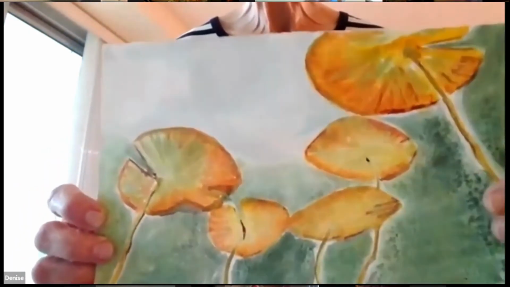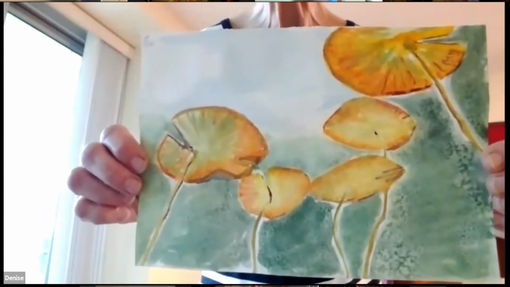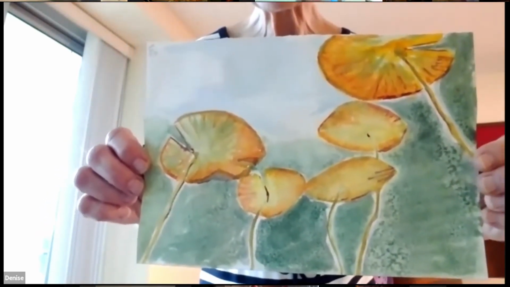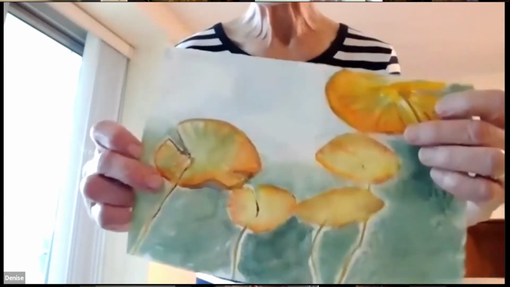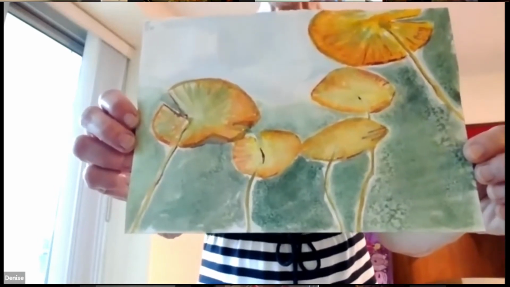Got some good detail in the lilies over on the left. That's got some really great detail. But on the other side, I love where you had the salt. It makes it look like bubbles in the water, which is very nice. I like the effect the salt does.